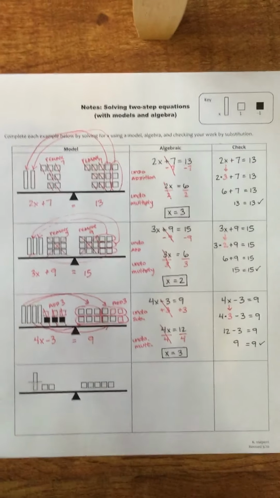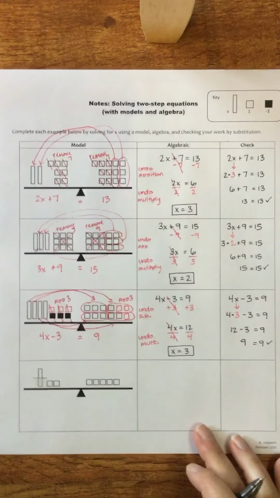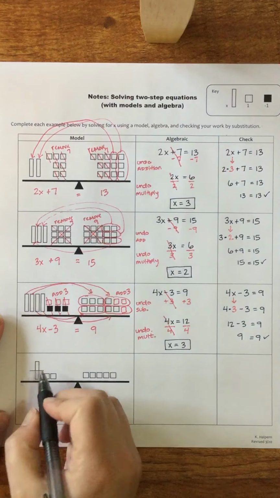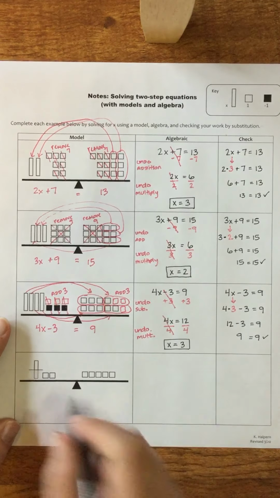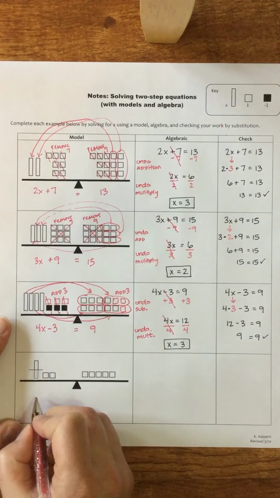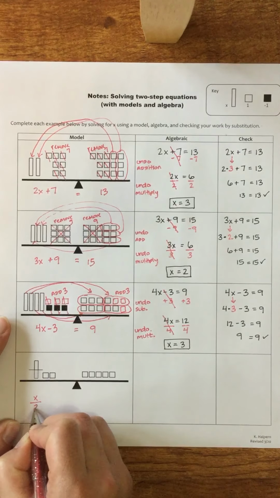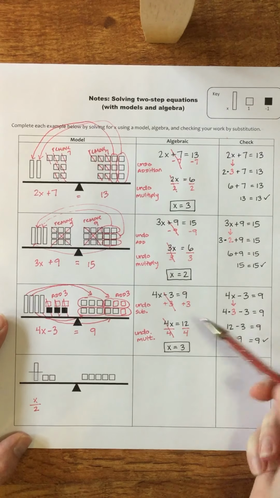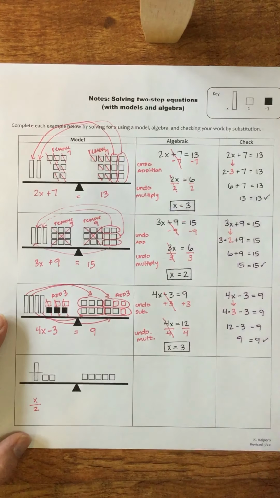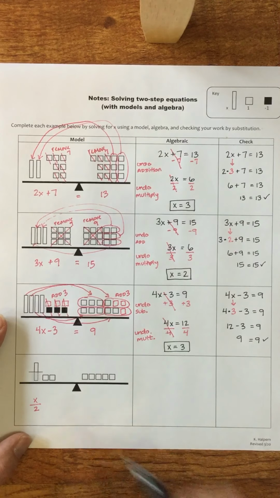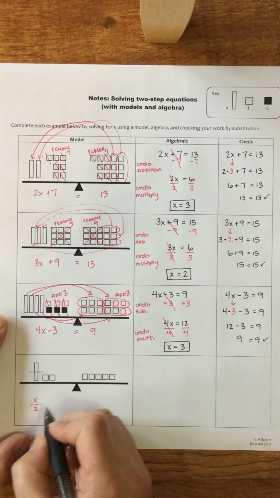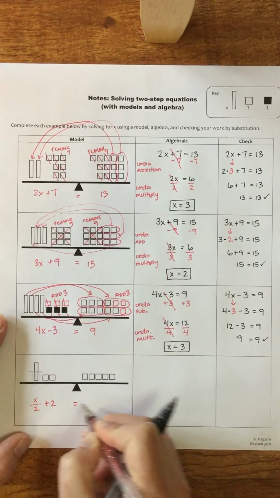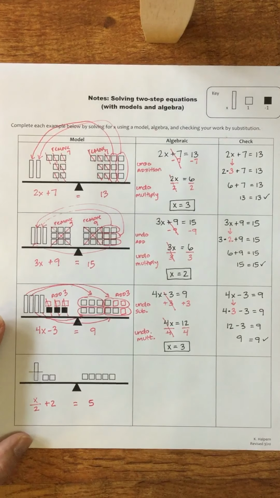The final example that we'll look at has a variable that's been cut in half. And I'm just going to show my division using fraction notation because we've already been showing division using fraction notation. The x is divided by 2, it's cut in half, and then we have adding 2 balanced with 5.